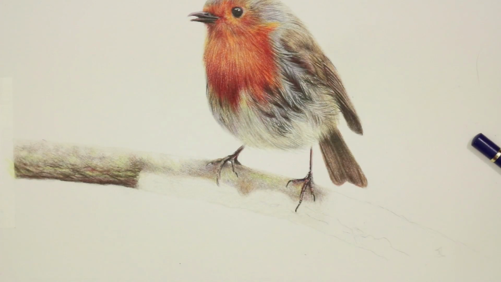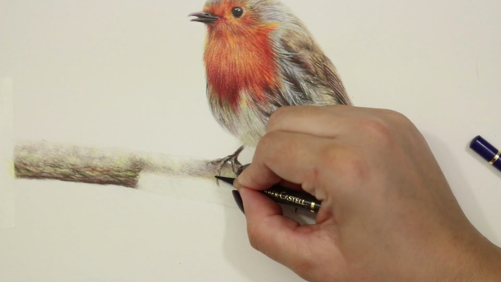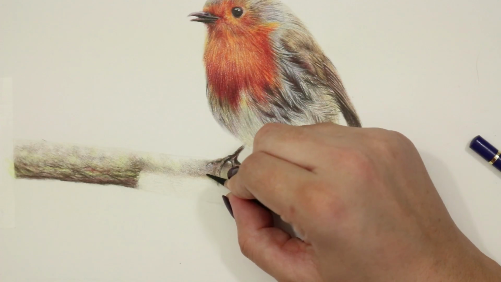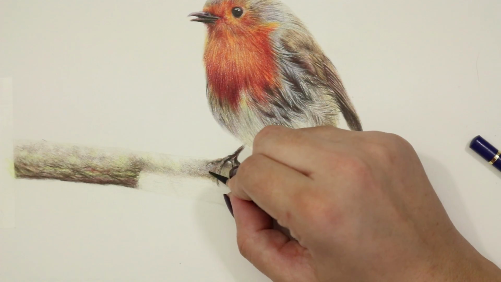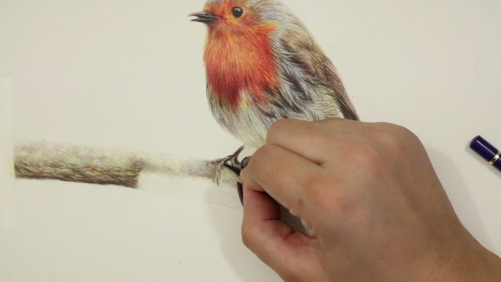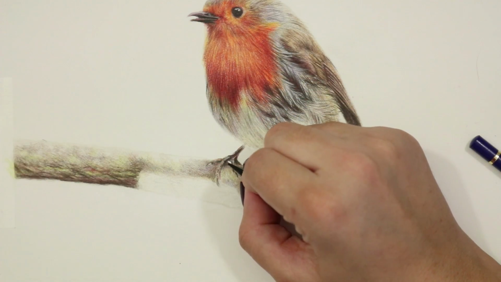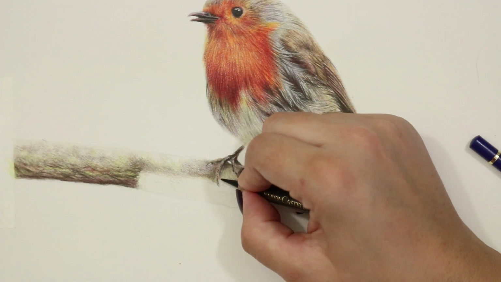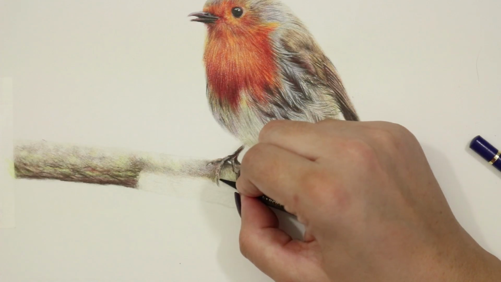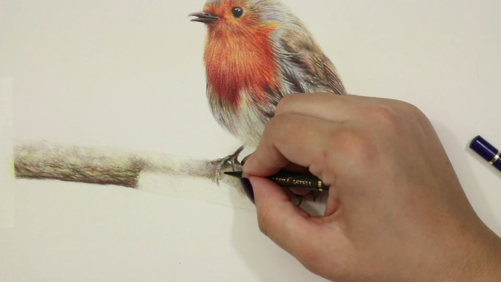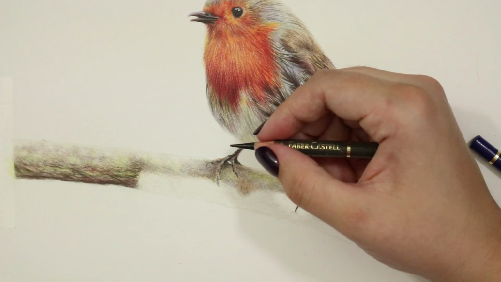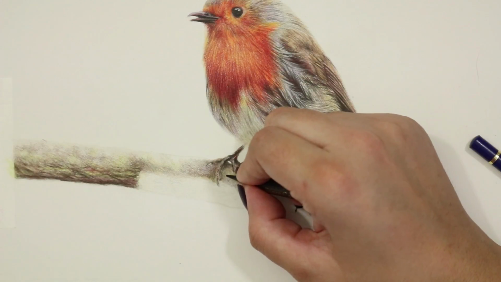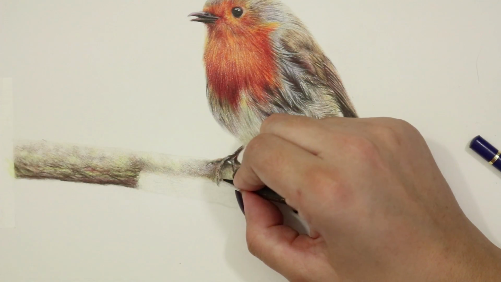And then going to go through with some dark sepia and add the real dark tones. So starting to add the dark tones around the feet so that we can define some of the features. So adding in a majority of the shadows here. It's quite a harsh shadow underneath this foot here. Around this toe as well. So just continuing to use that light pressure and slowly build the layers of coloured pencil.